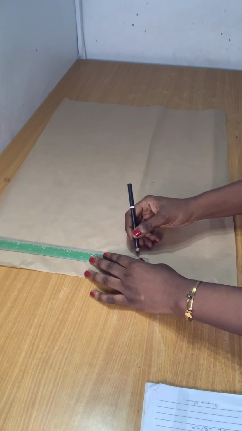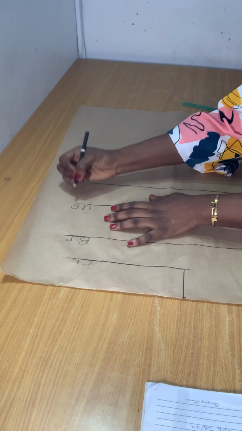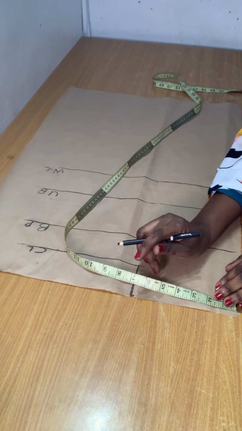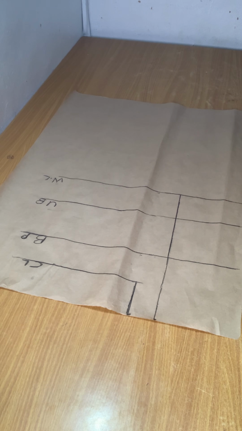After doing that, I'll connect all my lines. So I'll go ahead now to connect the lines. After connecting the lines, I have my chest line, bust point, under bust, and my half length. So I'll place my nipple to nipple measurement divided by 2 plus half inch. I'll connect it all the way down.